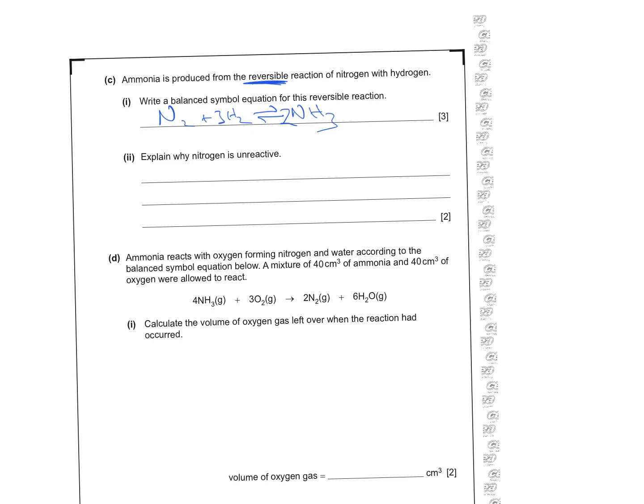Okay, so why is nitrogen unreactive? Well, nitrogen has got this triple bond between the atoms, and it is very, very strong, and it needs a lot of energy to break.